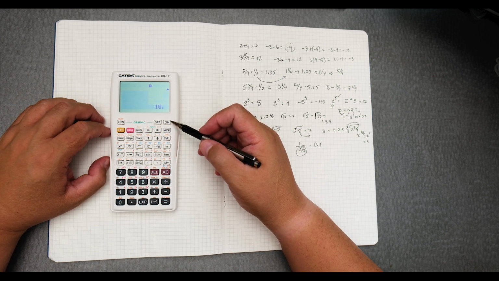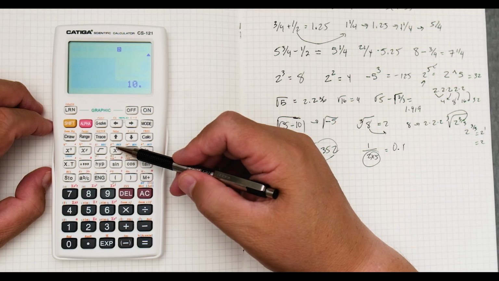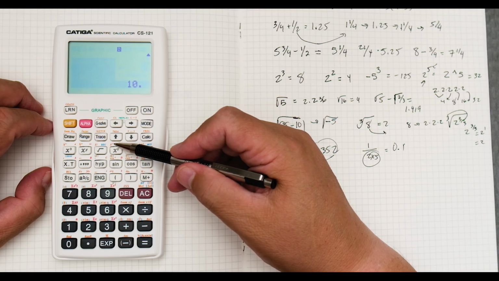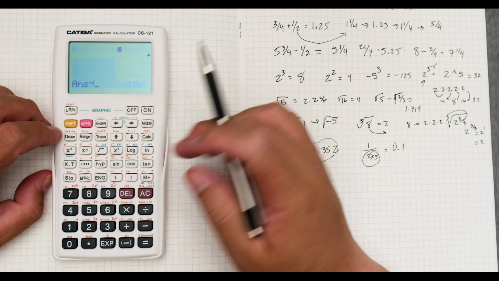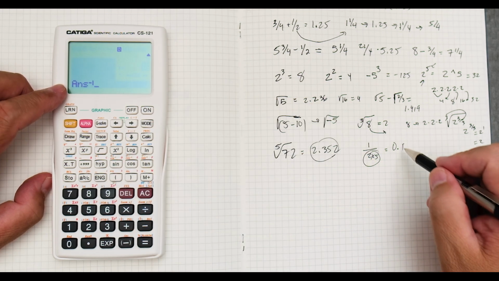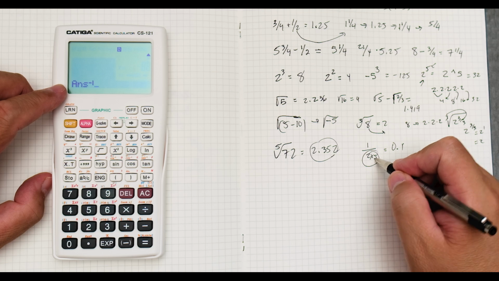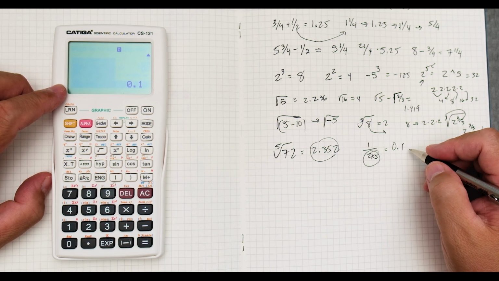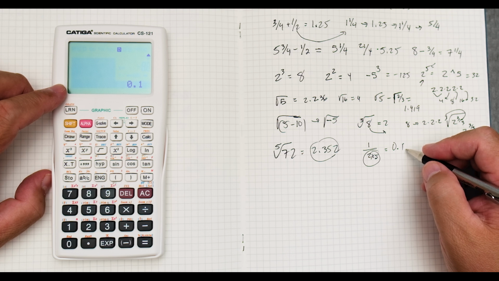And we can look over here at the x squared button, and it's x to the minus 1. It's the inverse, so shift x. So whatever answer this was, 2 times 5 is 10, and then do the inverse. It gives you the same answer. So that key is there for you to explore.